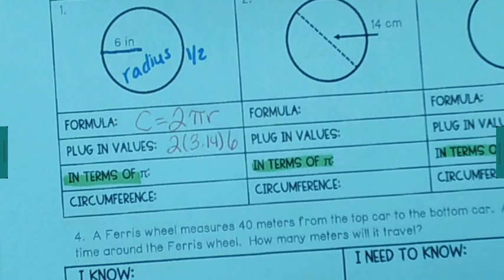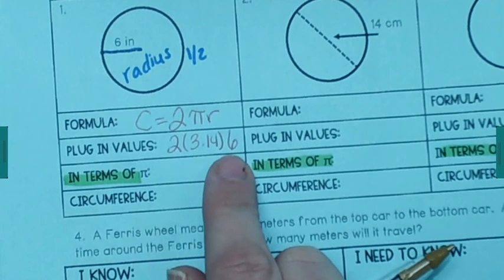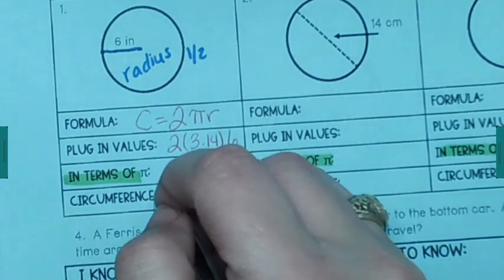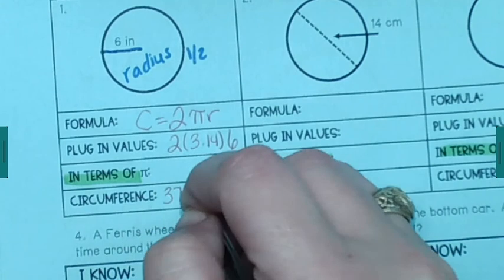What do you get? We divide that. No, multiply. Oh, 2 times 3.14 times 6. 37.68. Okay, 37.68.